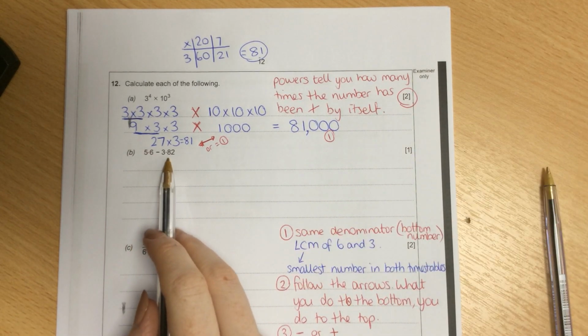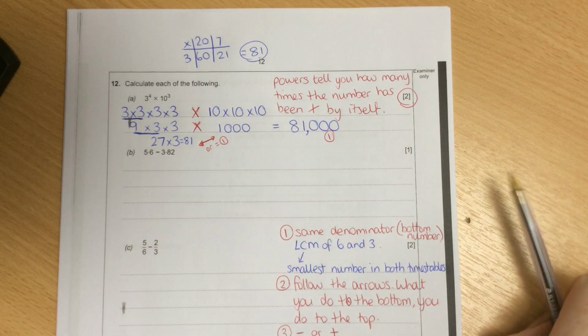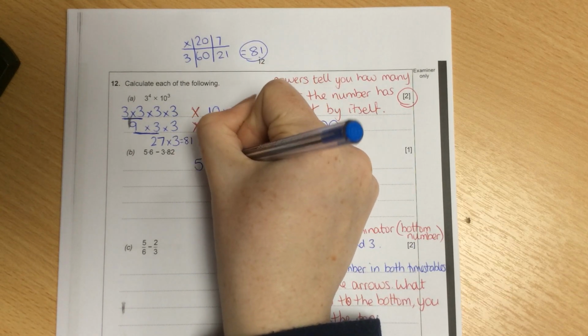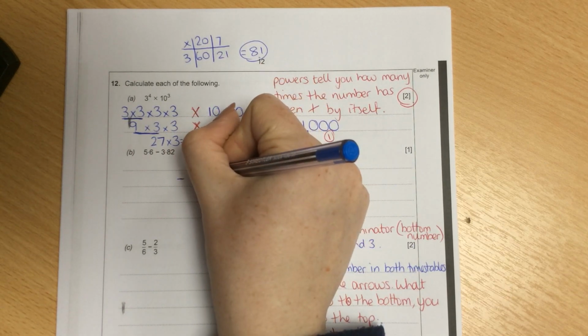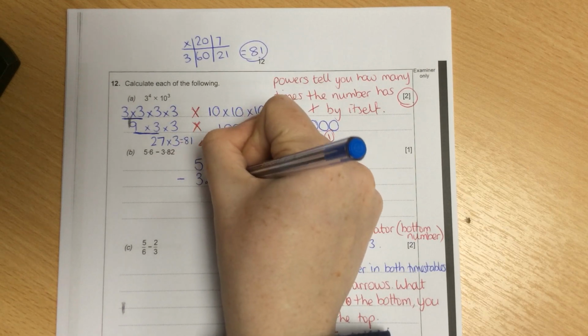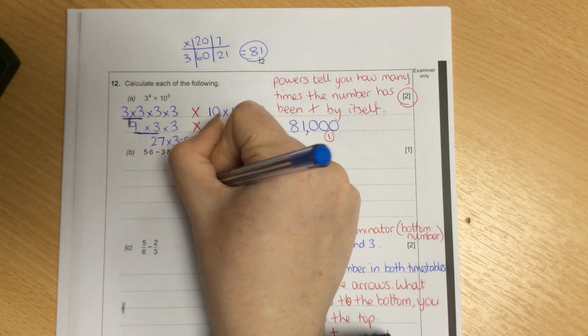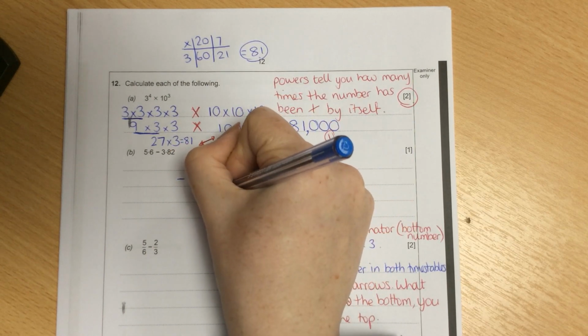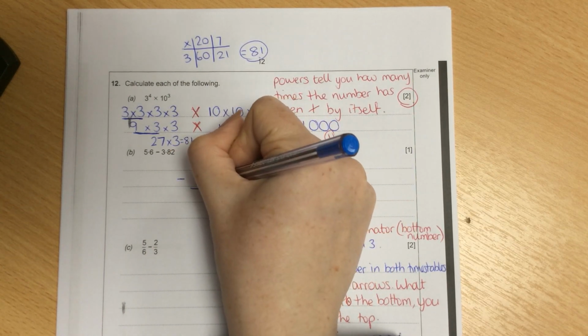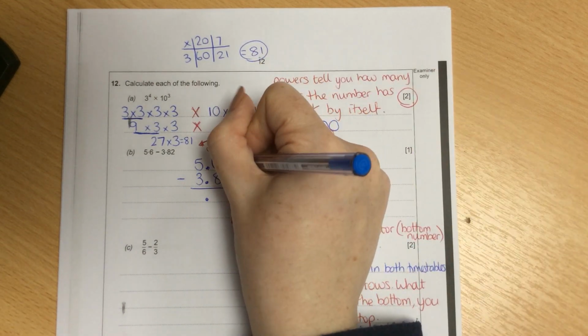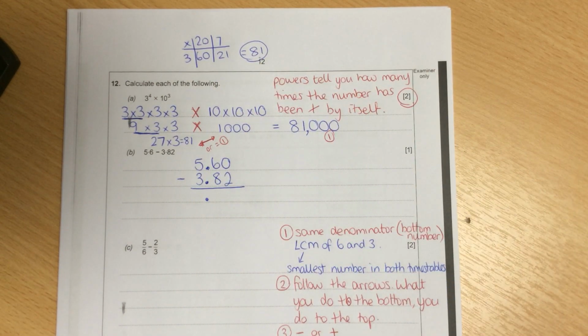So 5.6 take away 3.82. So you need to set this out in the column method now. So 5.6 take away 3.82. So we need to make sure our decimals are in a nice straight line, even the one in the answer. Put those in first to make sure you don't forget. And I've got a gap here. It's a good idea to fill that in with zeros.